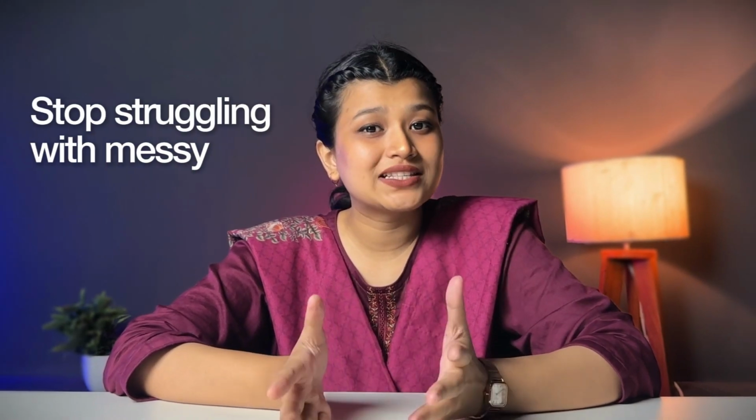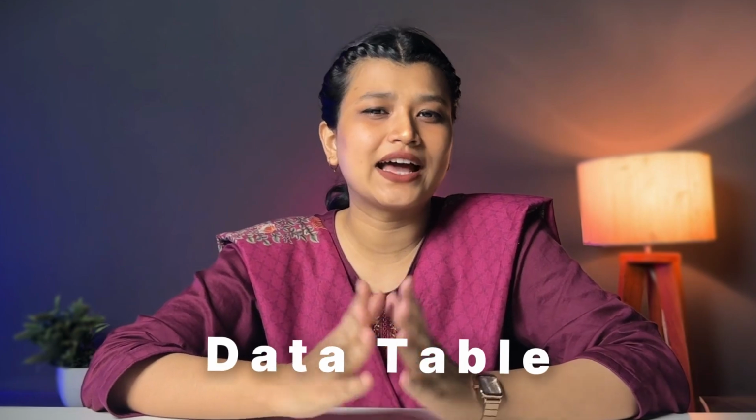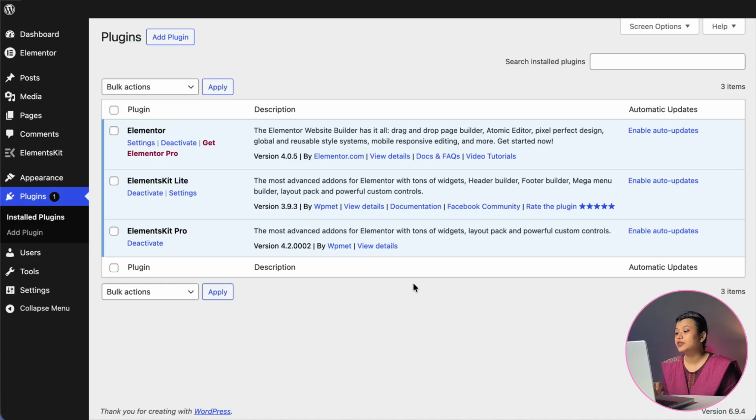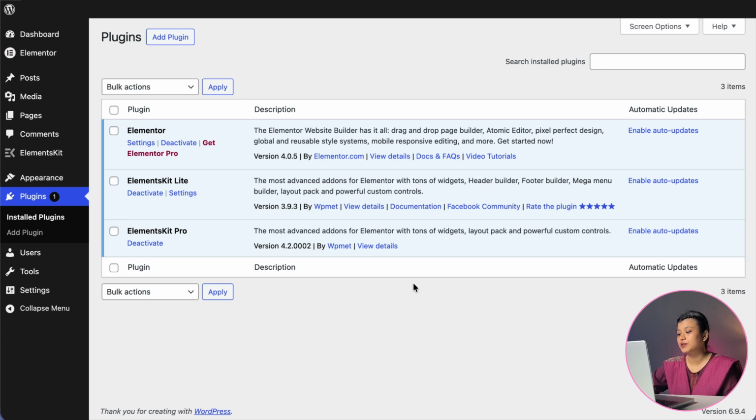Stop struggling with messy, static HTML tables that break your design. Today, we are building a highly functional and user-friendly data table that looks as good as it functions. To follow along, you will need the powerhouse, which is ElementsKit Pro version. This is a premium feature designed for pros who need total control over complex data.